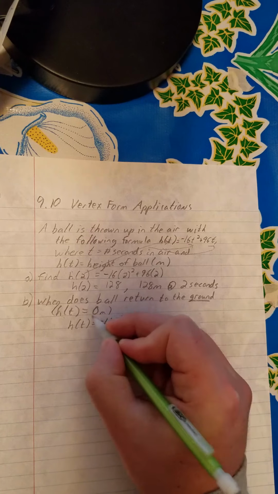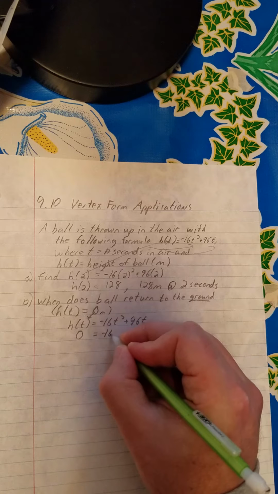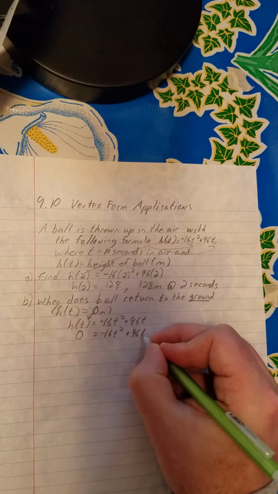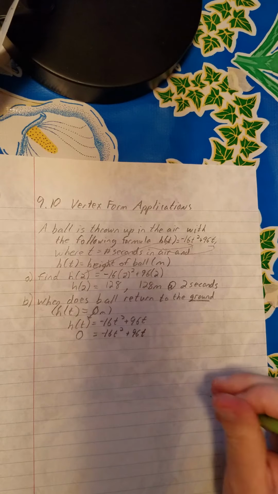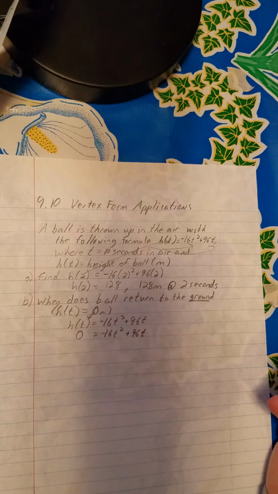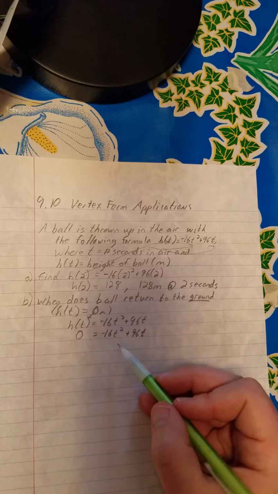And we're going to plug in 0 for h of t and then solve this. Now there's a few ways you can do this. Probably the best strategy is to use your calculator.